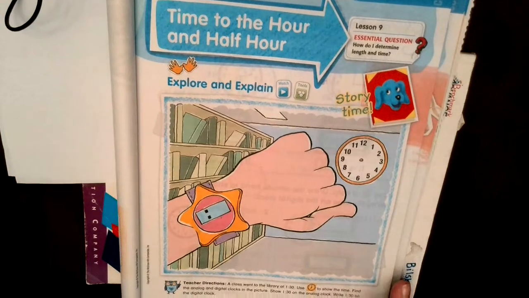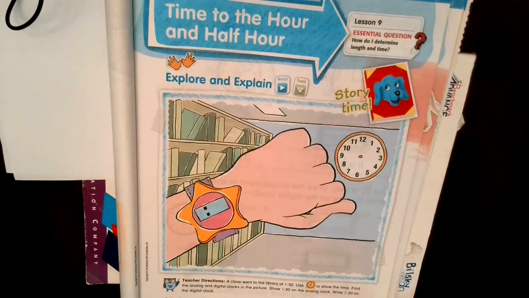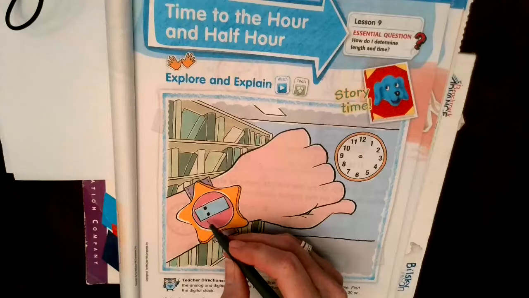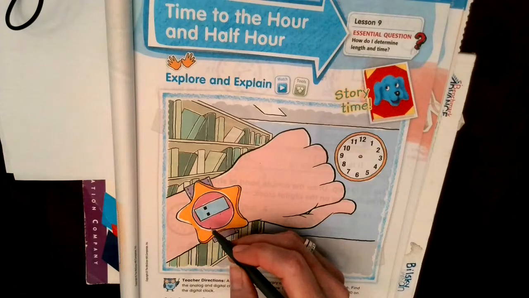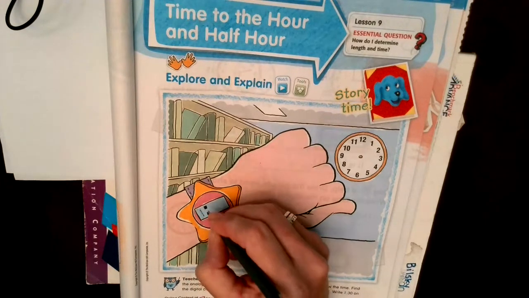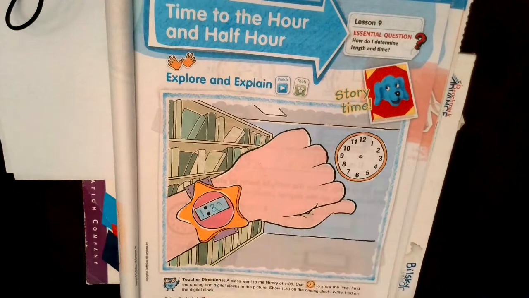Okay, so let's say the class went to the library at 1:30. So first I want us to write 1:30 on the digital clock. What do you think that will look like? That's right, a 1 and then a 30. Easy peasy, right? We just write exactly what we say.